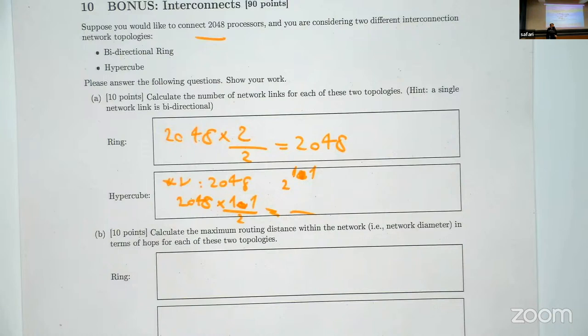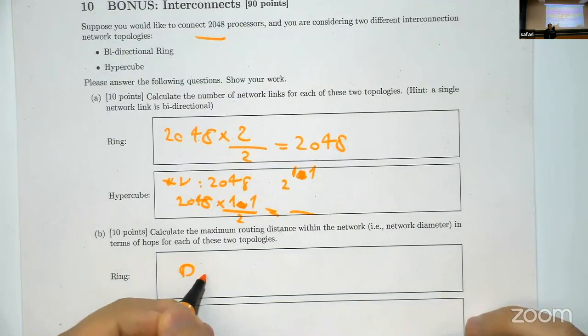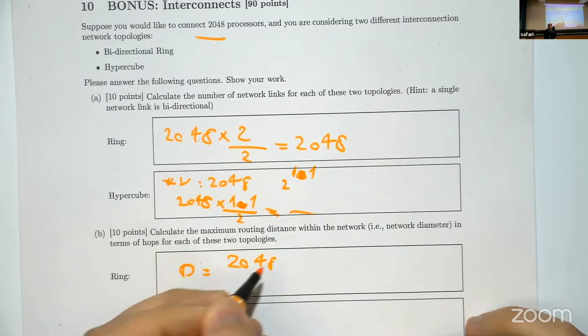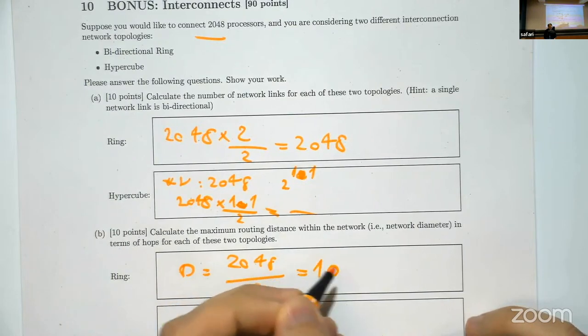Okay, so part B asks to calculate the maximum routing distance in the network. Basically, we are asking for network diameter. I think you have already seen the definition of network diameter in the slides. For ring topology, when we have n vertices in a ring, the diameter is n over 2. So the diameter for ring is 2048 divided by 2, which is 1024.